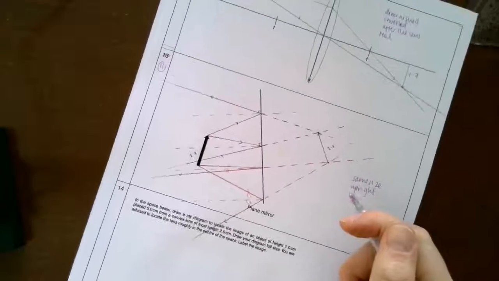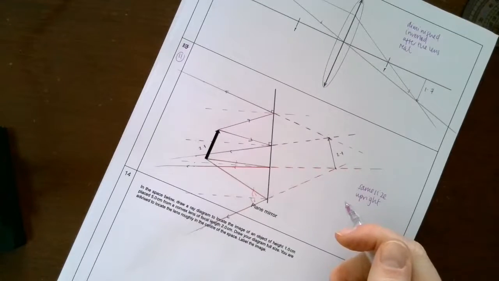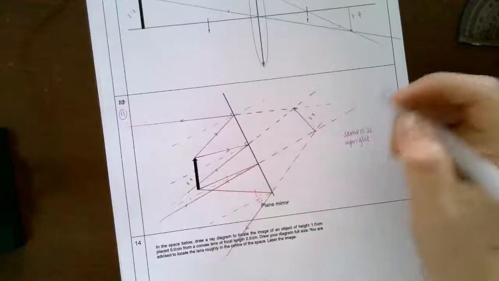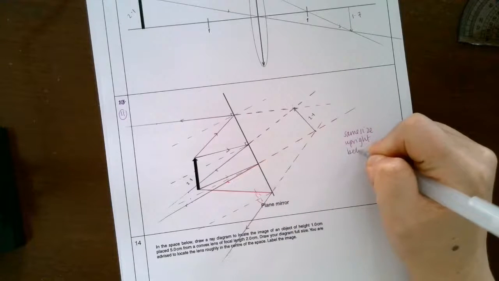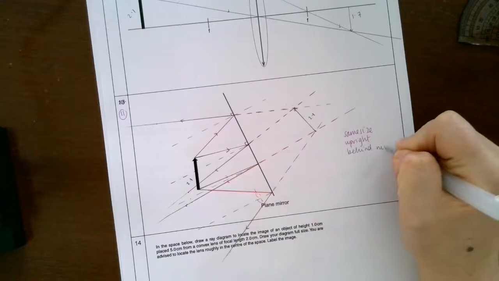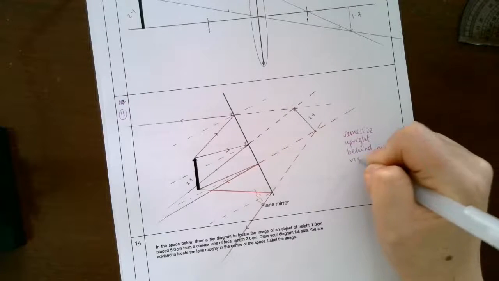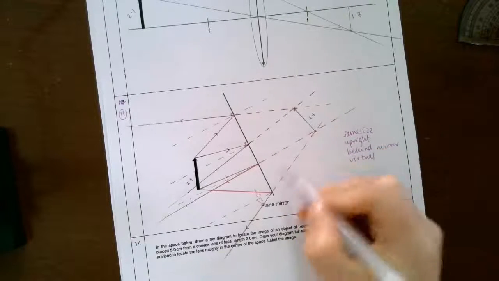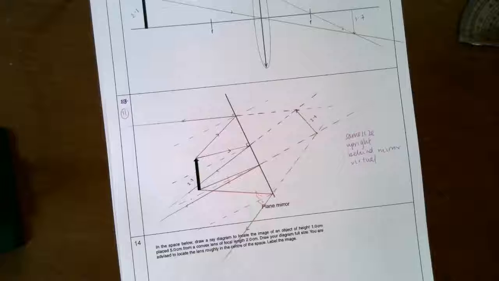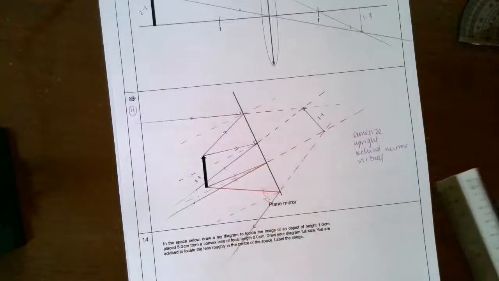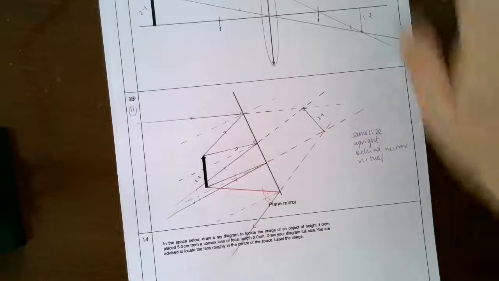But if I tilt this so that feels straight to, you should hopefully see that that's upright. The location is behind the mirror, and the type is virtual because not real light goes into the mirror. That's a virtual ray that we assume where it has come from. So hopefully that makes sense to you there.